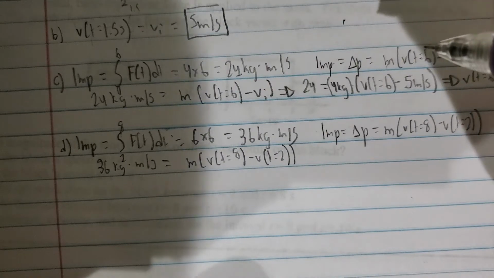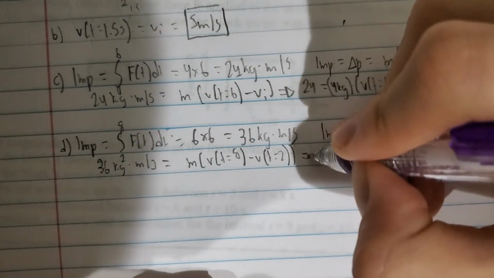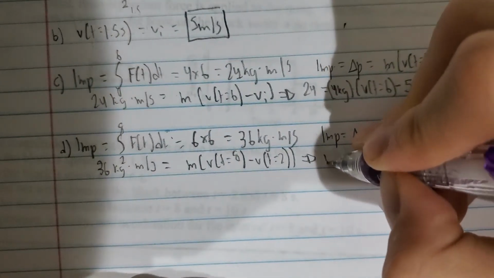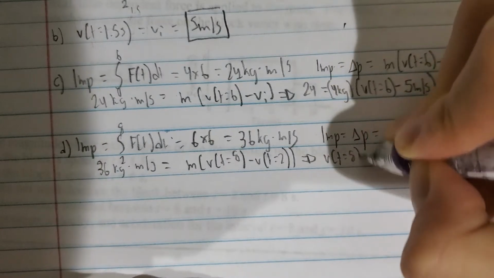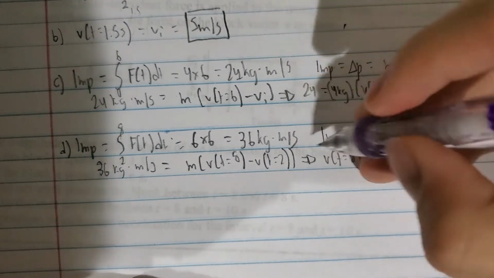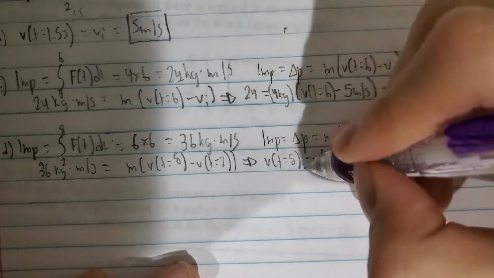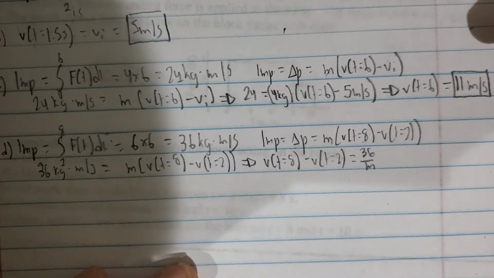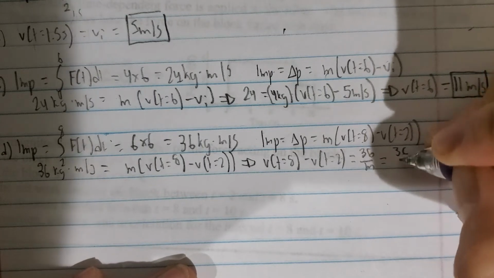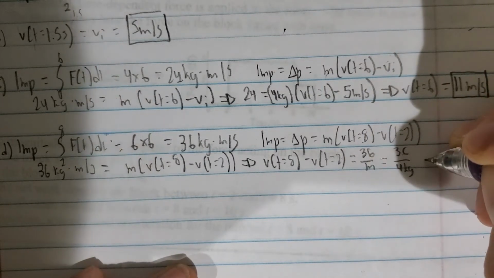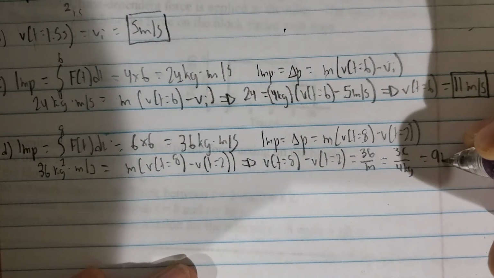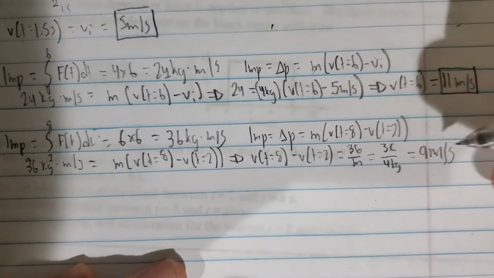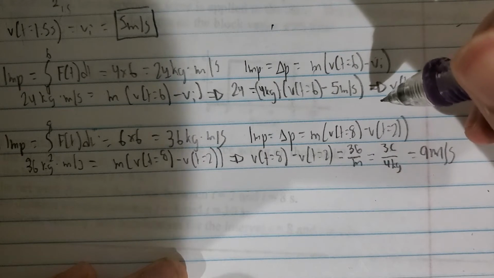Okay, right now I'm going to divide mass to this side. So that means v at t equals 8 minus v at t equals 2. Basically, I'm just flipping equations. So this is equal to 36 divided by mass. Well, I know my mass. Mass is 4 kilograms. So this is equal to 36 divided by 4 kilograms. And so this reduces down to 9 meters per second. So it looks like the difference between v at t equals 8 and v at t equals 2 is 9 meters per second.